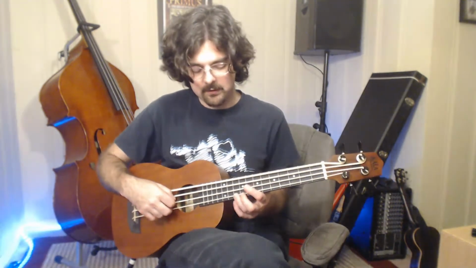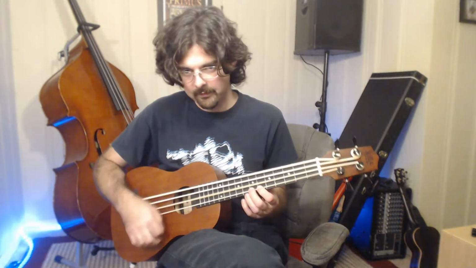And I'm plucking both of those, but he actually uses a pick, so he'd just be going like with a pick instead of a fingernail or instead of plucking.